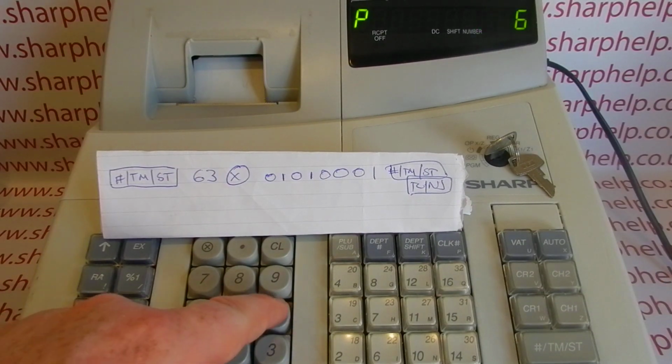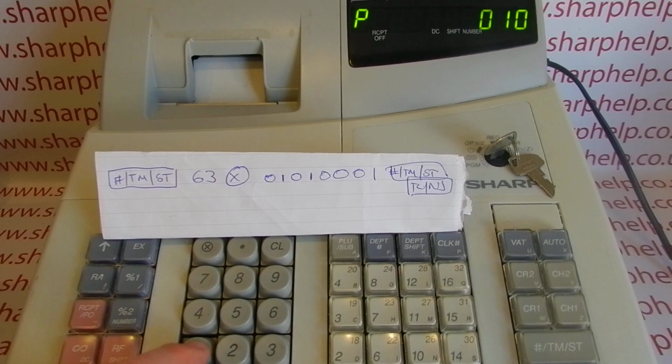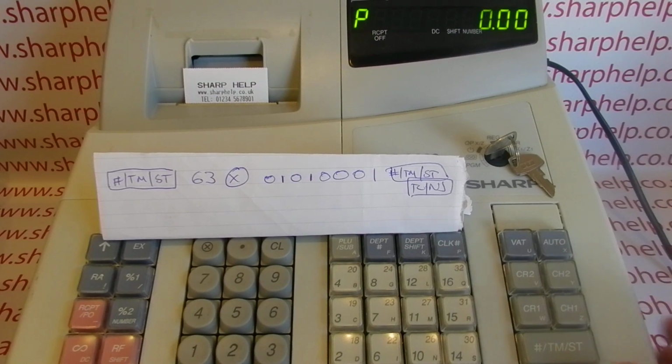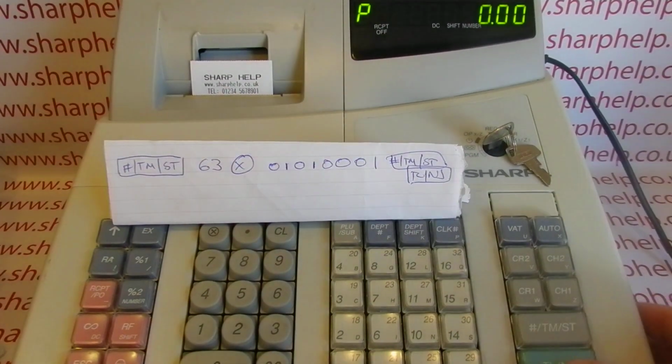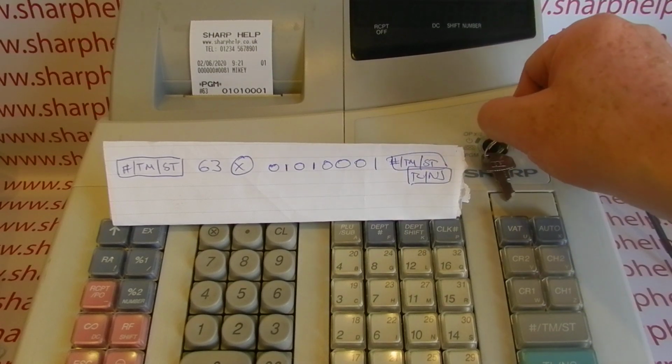Then 63, which is the job code address. Multiply, and then my 8-digit code is 01010001. TMST to finish, and then the button immediately below it is the big green TLNS button, and that'll end the program and allow us to turn the key back to the reg mode, which we'll now do.